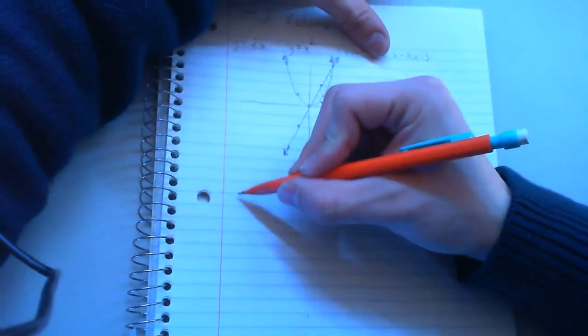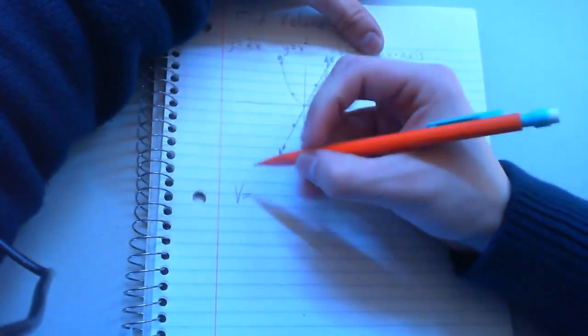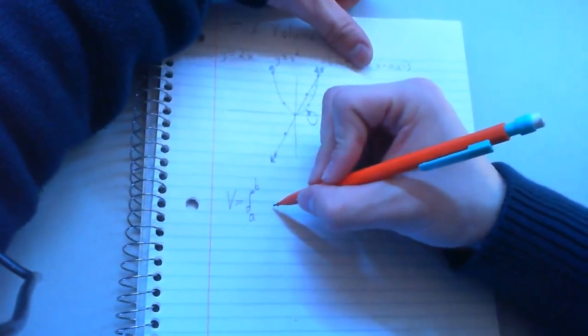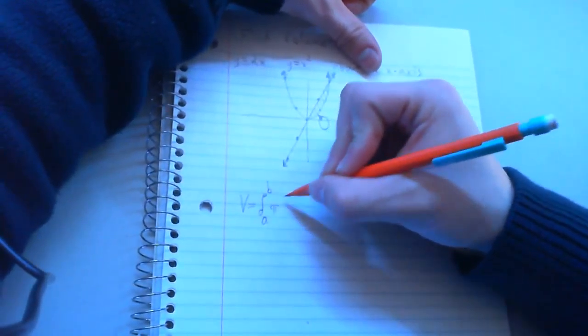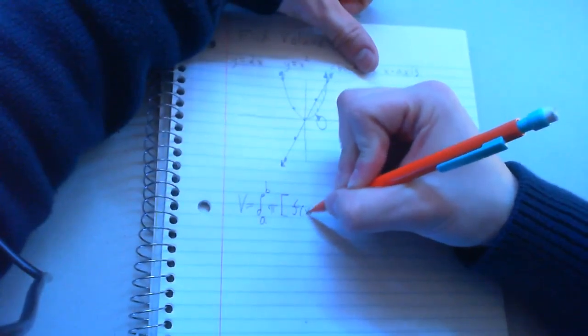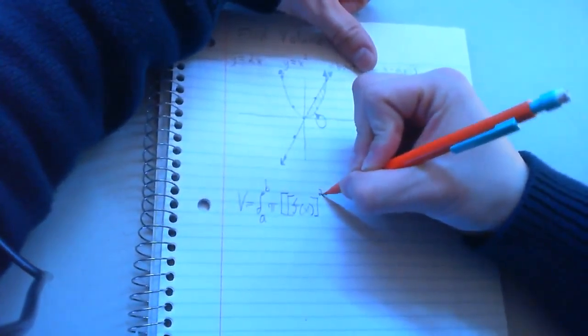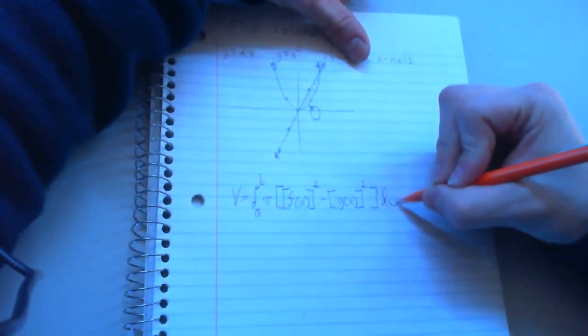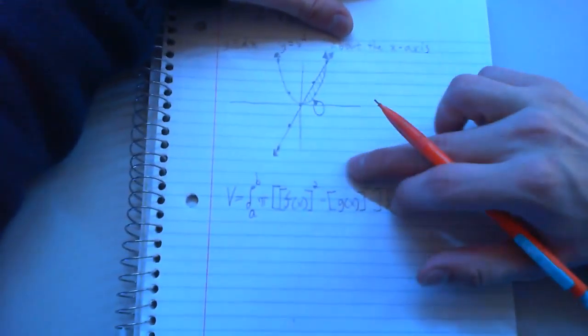Alright. Now, volume. I think I'm going to use the washer or disk formula. That's what I'm thinking. So we have volume is equal to the integral from a to b, and that is, if I'm not mistaken, pi times f of x squared minus g of x squared dx.